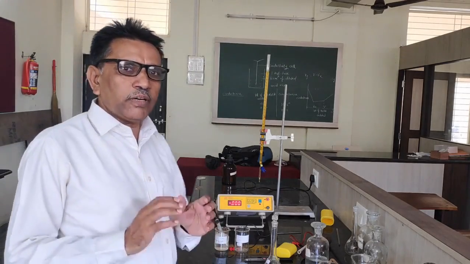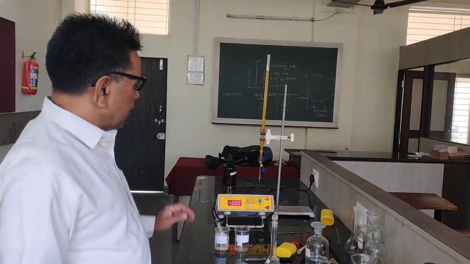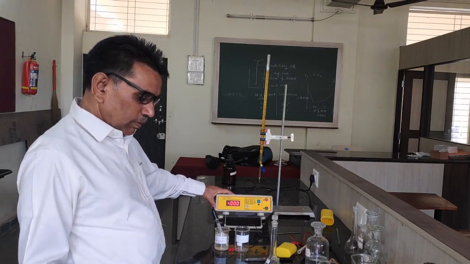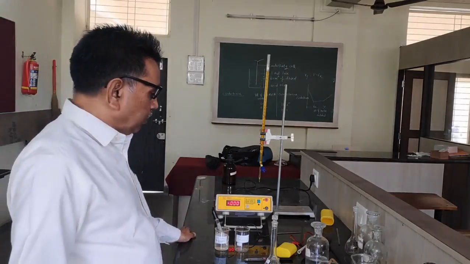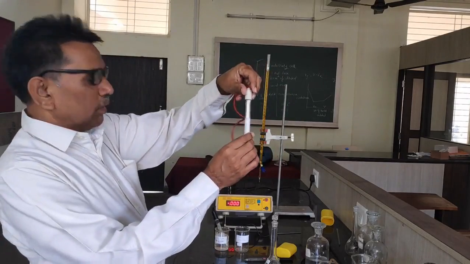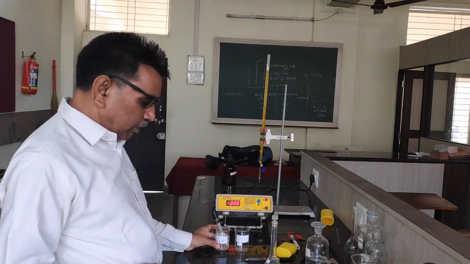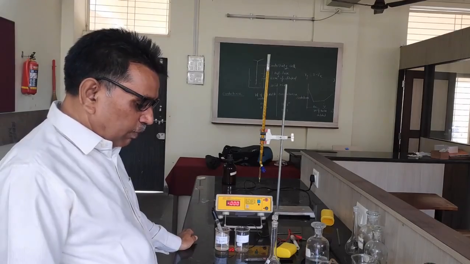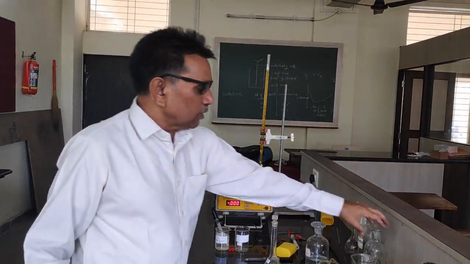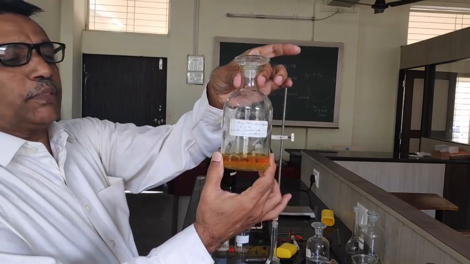So what are the requirements for the experiment? We require a potentiometer. This is the instrument, the potentiometer. Then we require a platinum electrode. This is the platinum electrode. Then a calomel electrode. This is the calomel electrode. We require 0.1 normal ceric ammonium sulphate solution. You can see this is the ceric ammonium sulphate solution.